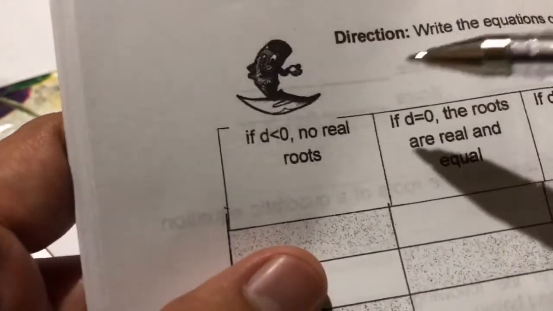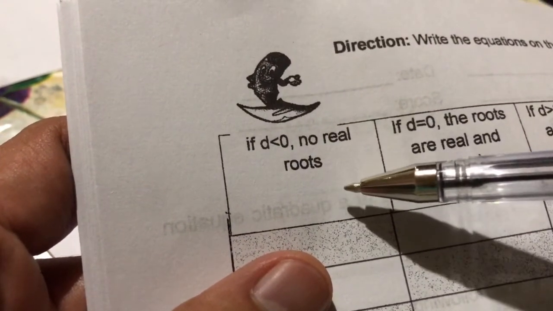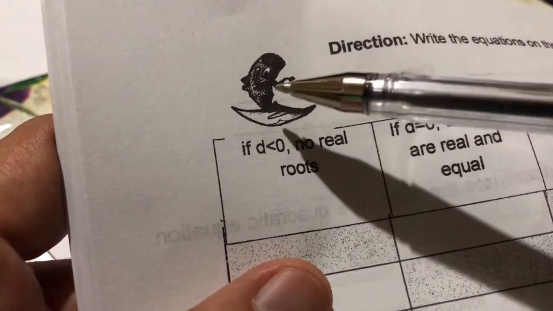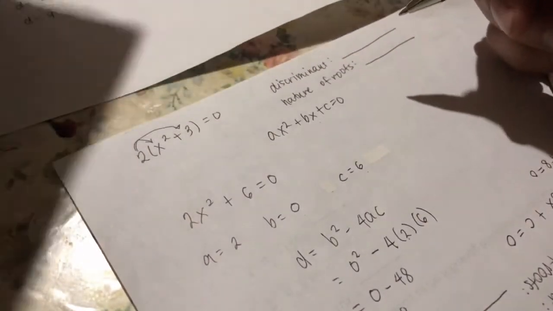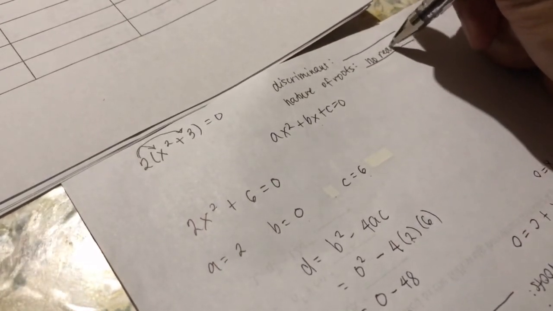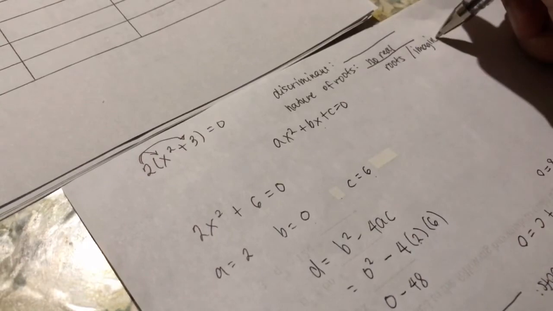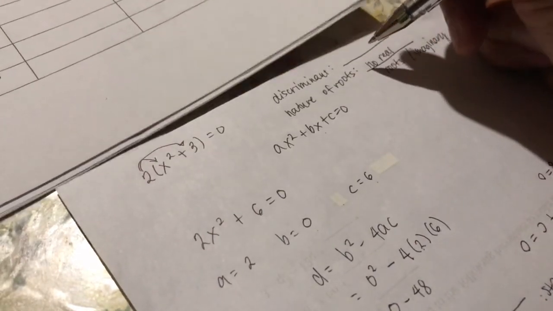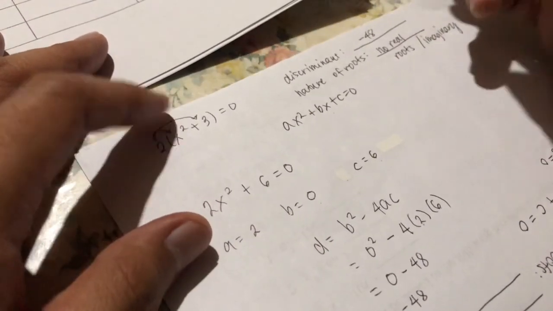And then take note that if your discriminant is less than 0, negative 1, negative 2, negative 3, and so forth, lahat ng mga negative na yan, that is what we call less than 0 na sila. Therefore, ang ating nature of roots is what? Our nature of roots is no real roots, or ito yung tinatawag nating imaginary. And our discriminant, ano yung nakuha nating value? We have negative 48. Okay?